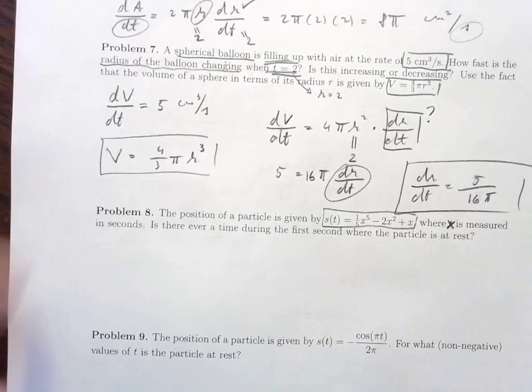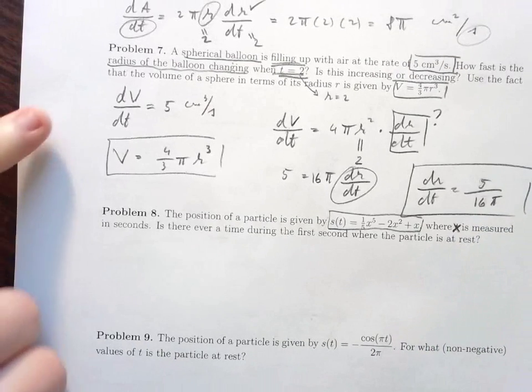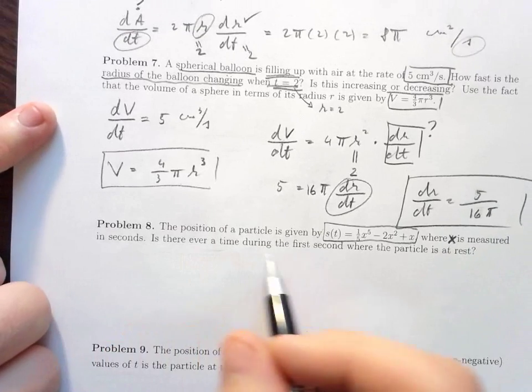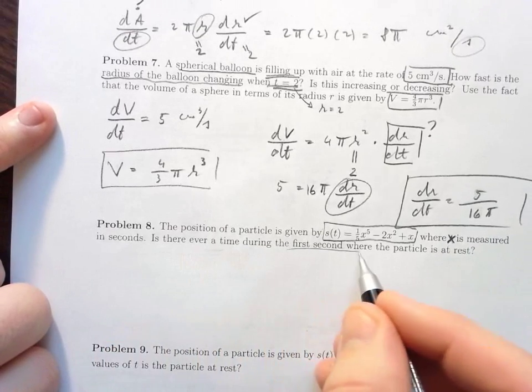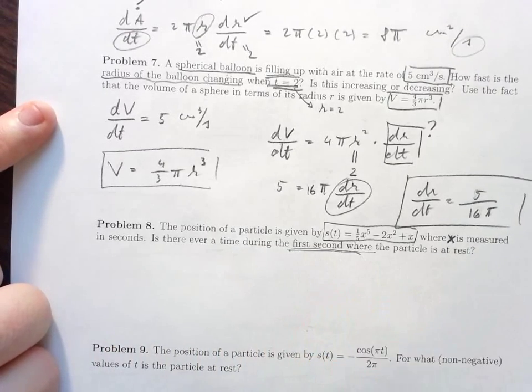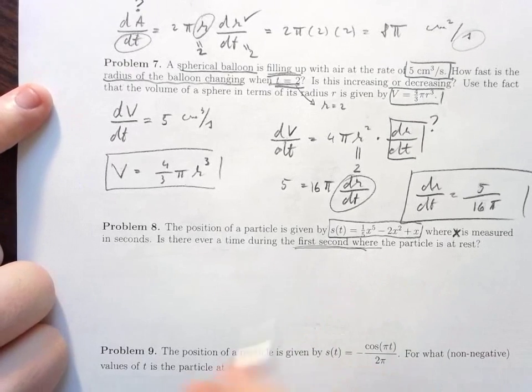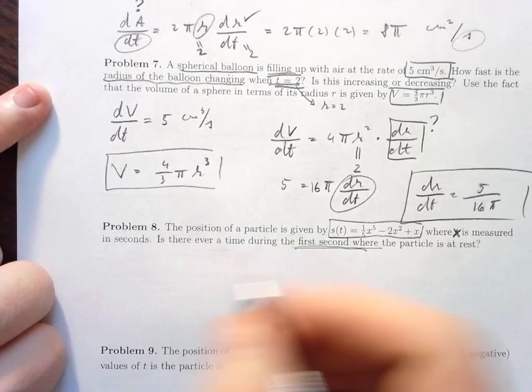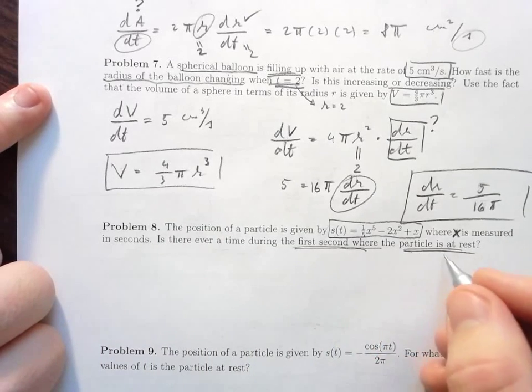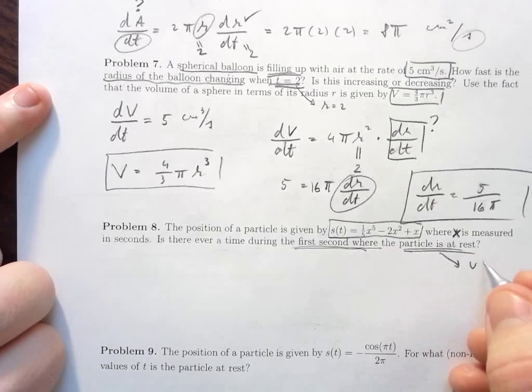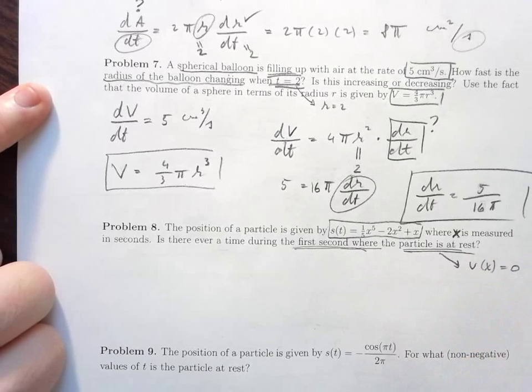So let's say x means time here. And it's asking us, is there ever a time during the first second of the motion where the particle is at rest? In other words, what does particle at rest mean? That means the velocity is equal to 0.